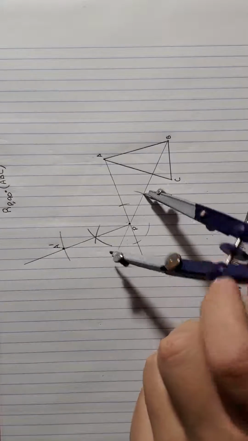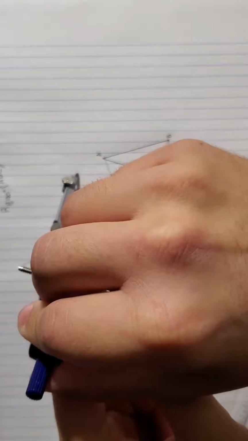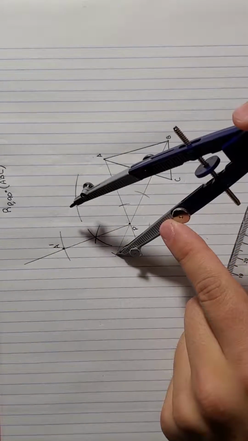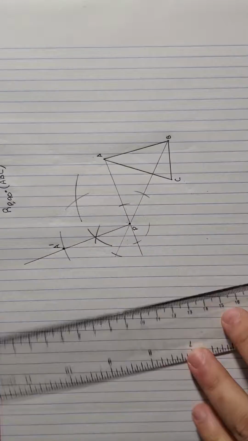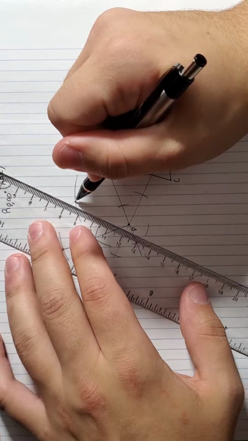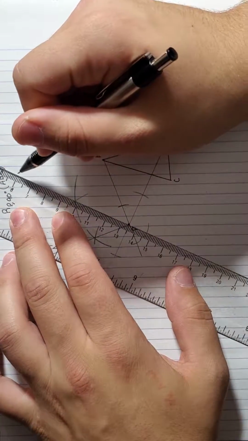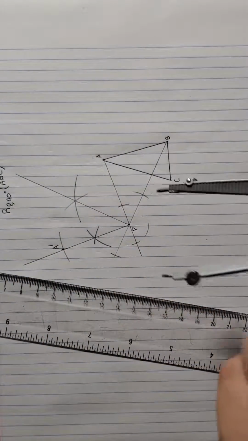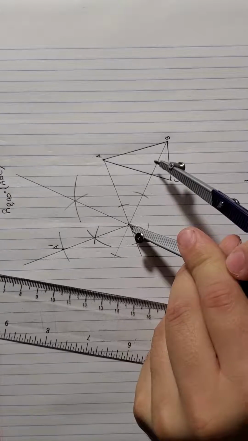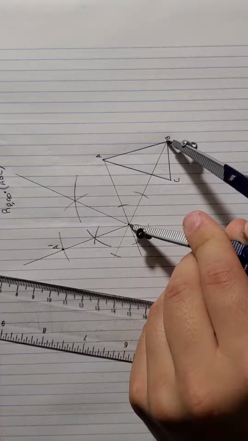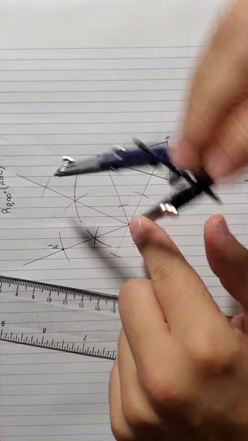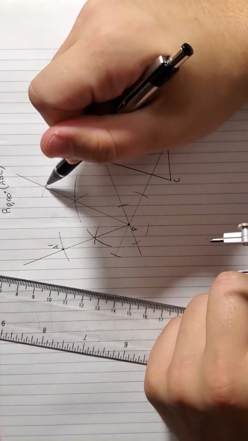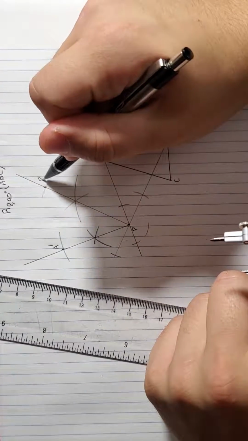I measure across, draw an arc above, and then go above on the other side as well. So this line I'm drawing in is perpendicular to the one from P to B, meaning B prime has to lie somewhere on it, at the same distance away from the center of rotation that B was. So I measured to B, drew an arc up there, and placed my B prime.